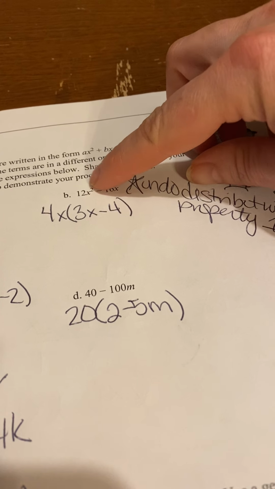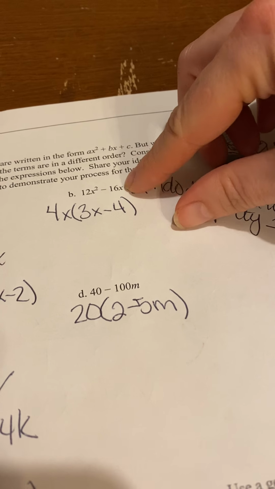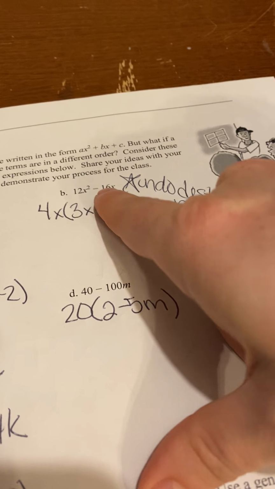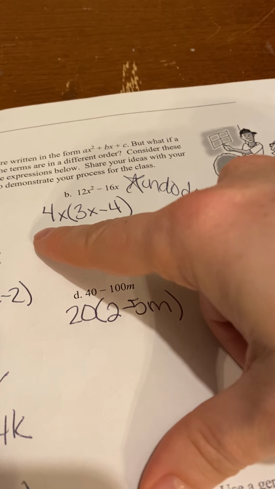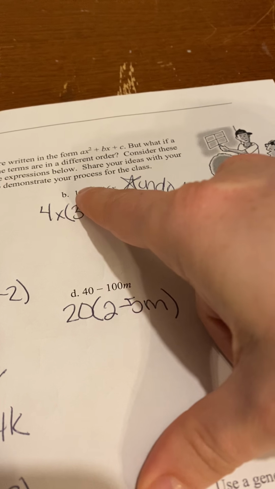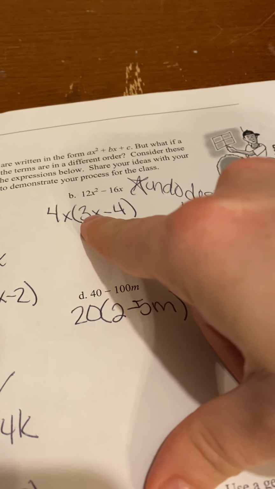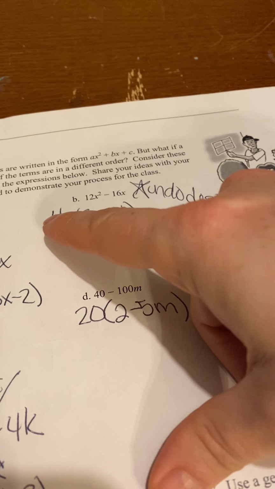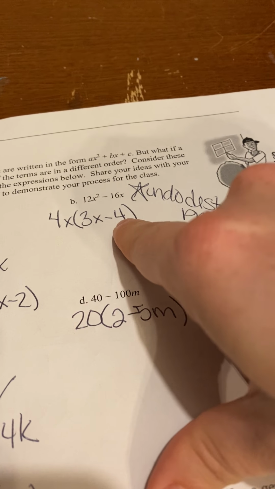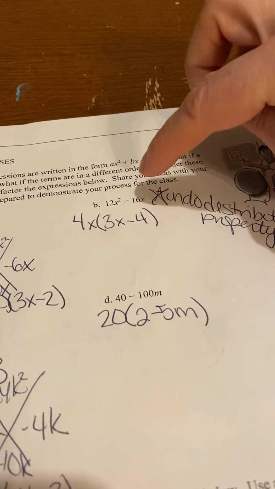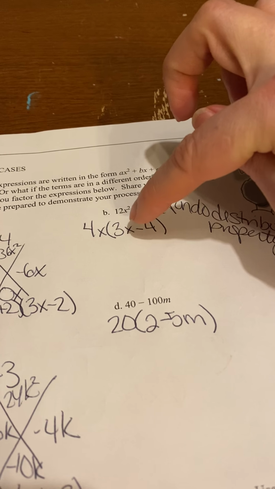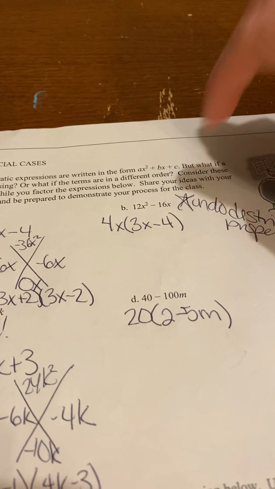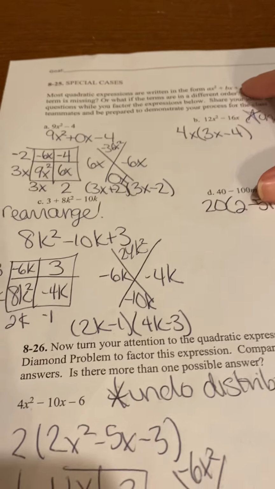So if we look at 12x squared minus 16x, you will notice that you could take out a 4x from both of those. So if you do 12x squared divided by 4x, 12 divided by 4 is 3, x squared divided by x is x. And here, 16x divided by 4x would leave you with 4. And so factored, that would be 4x times 3x minus 4. Notice that this no longer has the exponent, and so that's as factored as it can get.